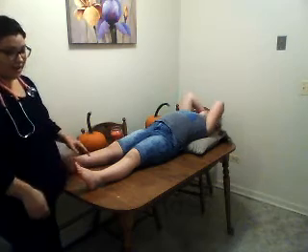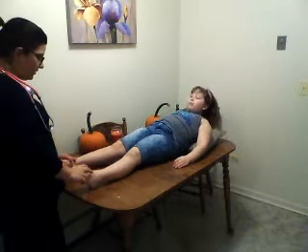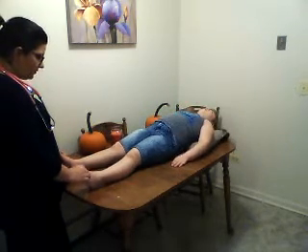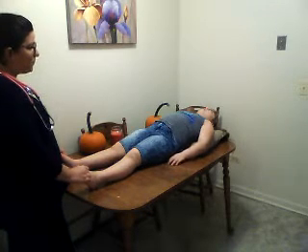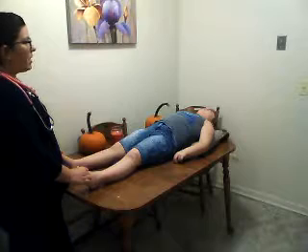And the next thing that I'm going to have you do, Madeline, is just hold still so I can get a good pedal pulse. What's a pedal pulse? A pedal pulse is the... Okay, shh, Mommy needs to finish.